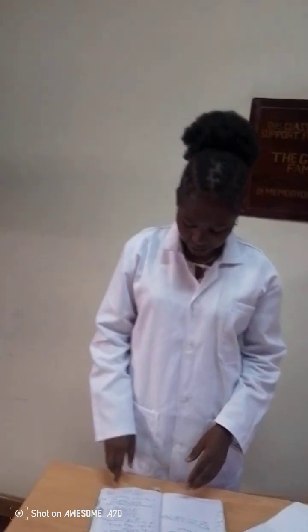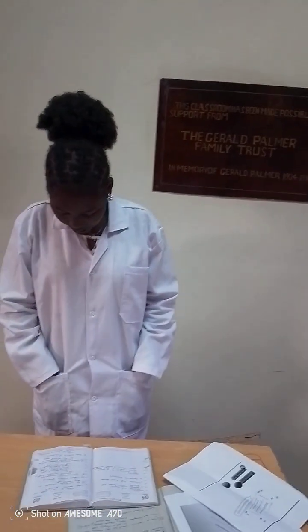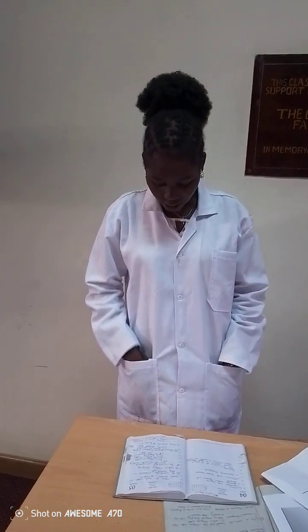Another one, prevention, we have chemoprophylaxis, especially for vulnerable groups, which are children, pregnant women, and people with disability. We have prompt diagnosis and treatment. You can encourage seeking immediate medical attention if symptoms appear.